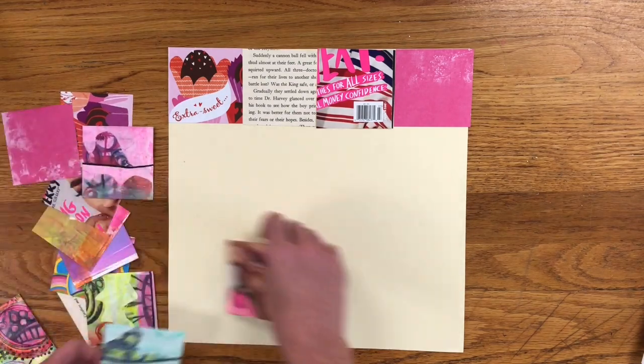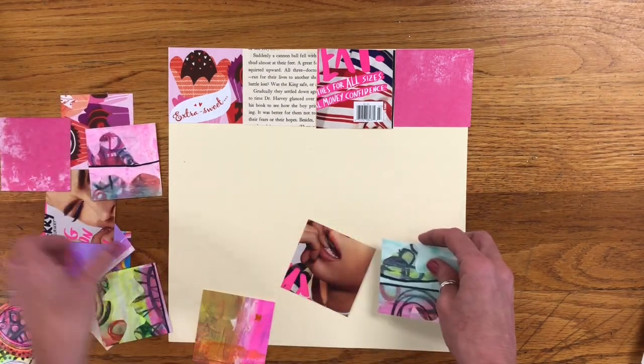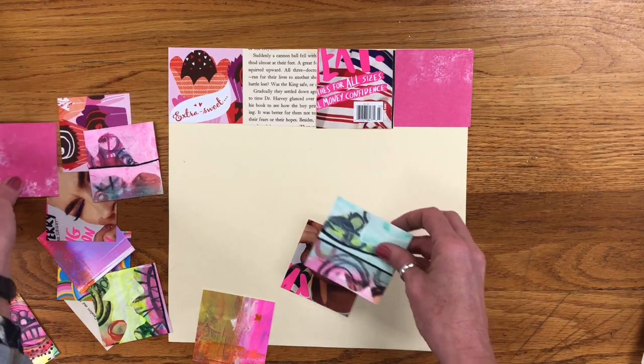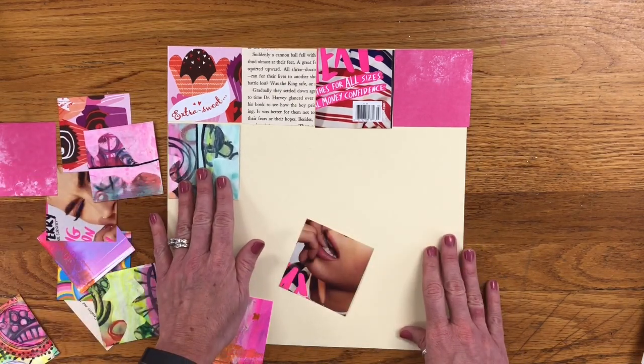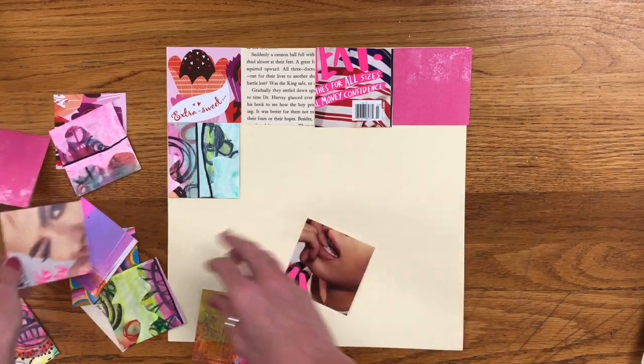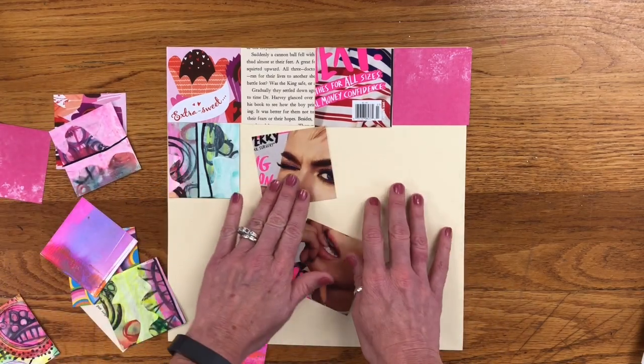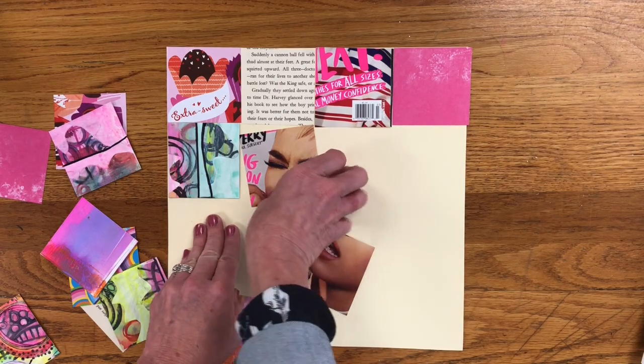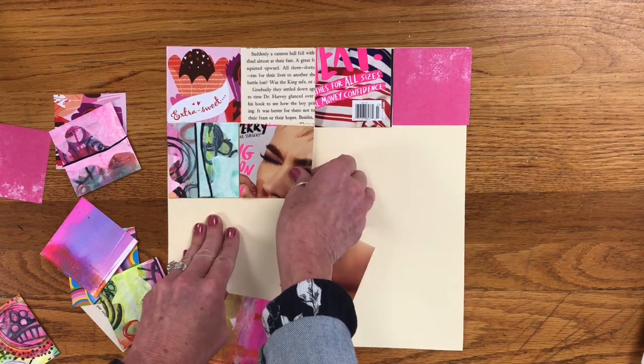Let's see, and you might need to play around with this for a little bit. I like to lay it out beforehand, so then I know exactly where I need to cut everything, or where I want to glue everything. You will see.